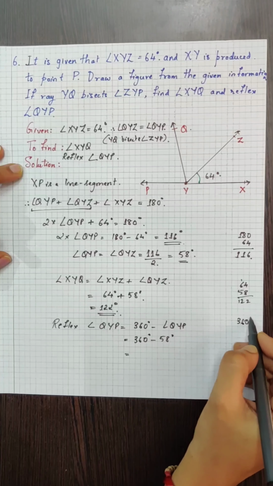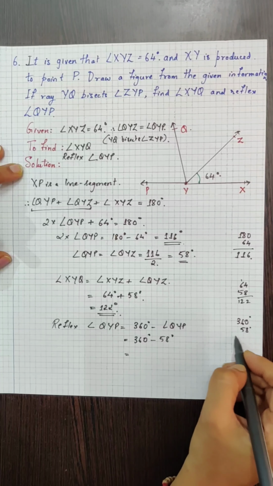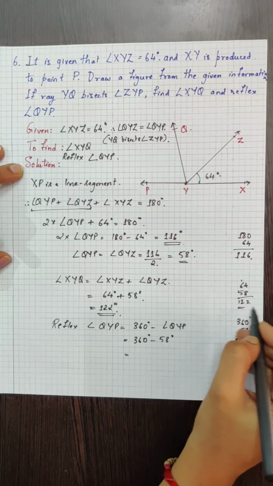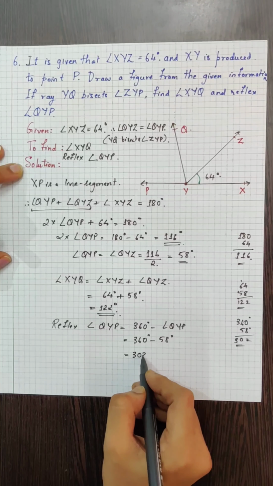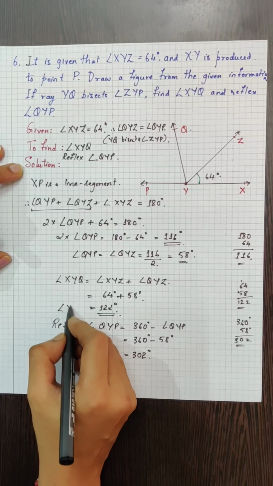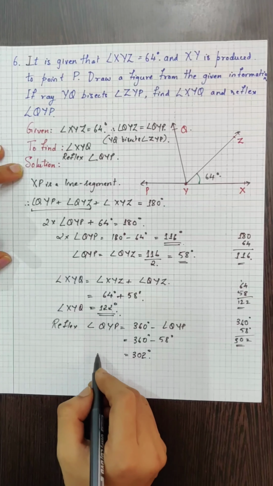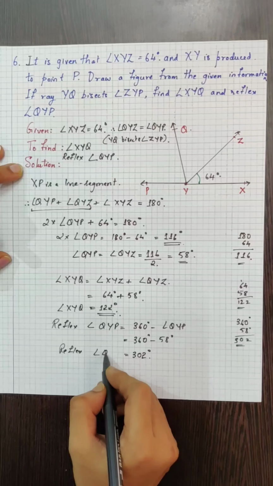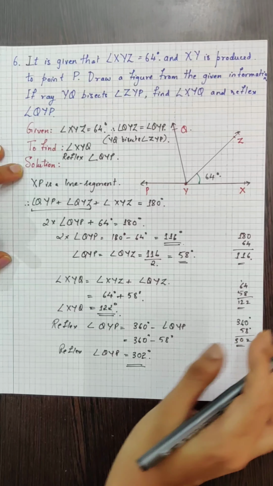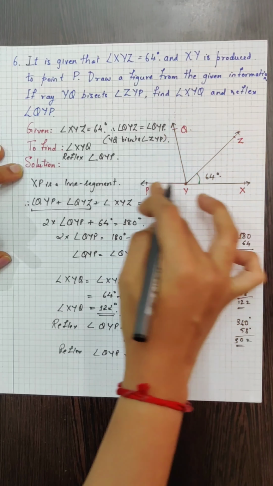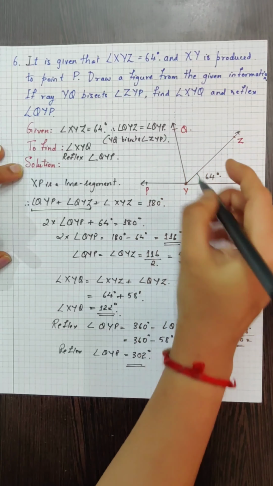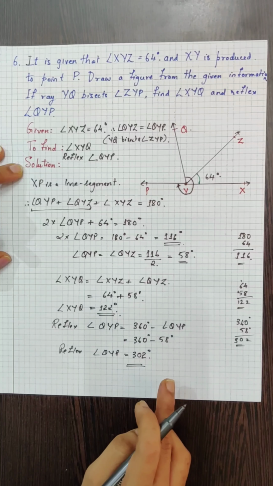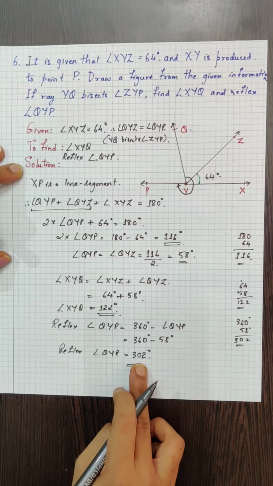So 360 degrees minus 58 degrees is nothing but 302. We got the angle as 302. So angle XYQ is equal to 122 degrees, and reflex angle QYP is equal to 302 degrees. So when we say reflex angle QYP, it is this particular angle. So reflex angle QYP is equal to 302 degrees.